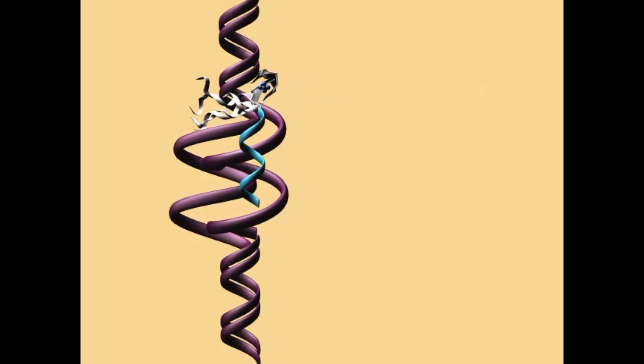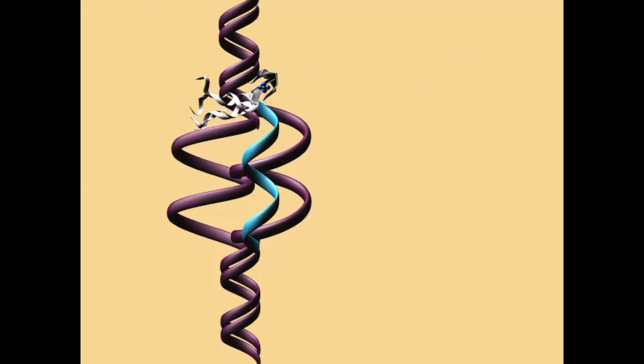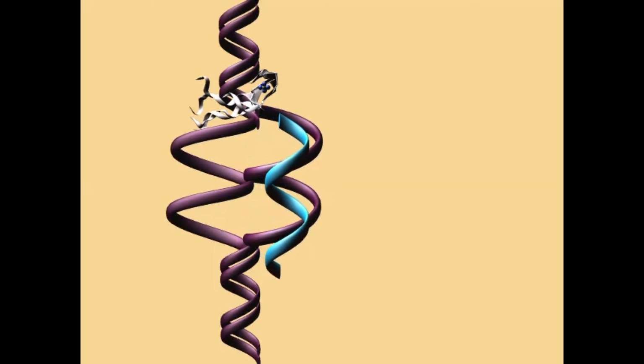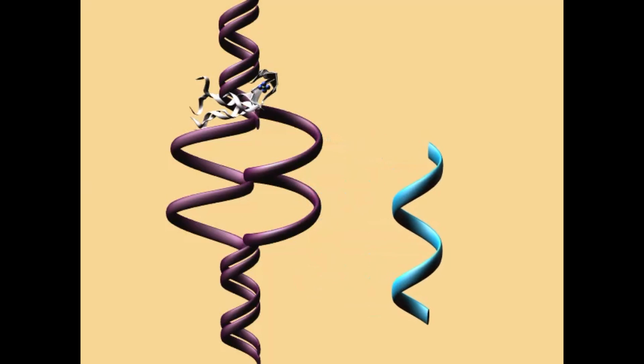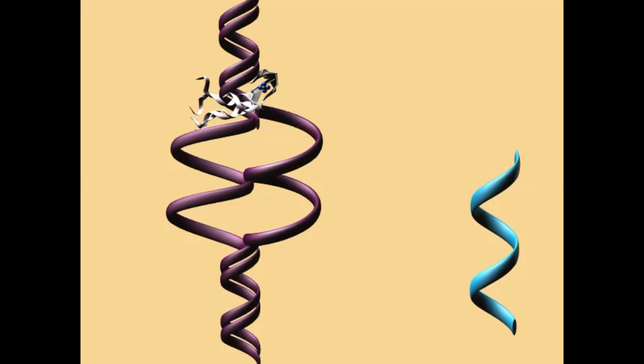Once RB is phosphorylated, it disassociates from E2F, which is now free to act as a transcription factor binding DNA and promoting cell growth.